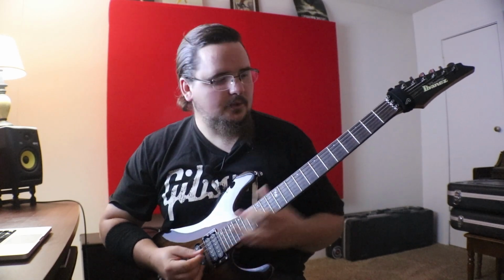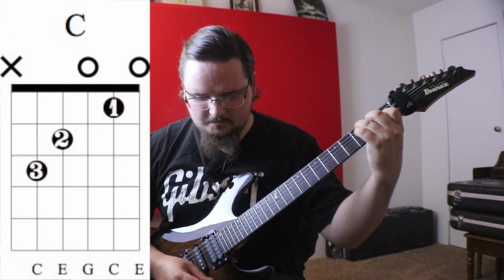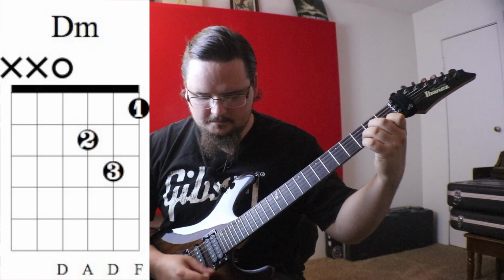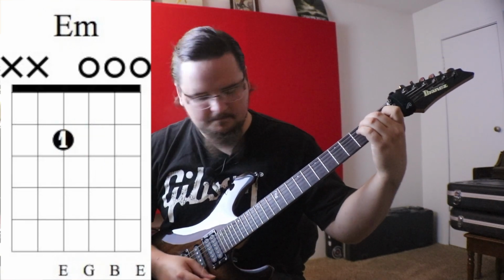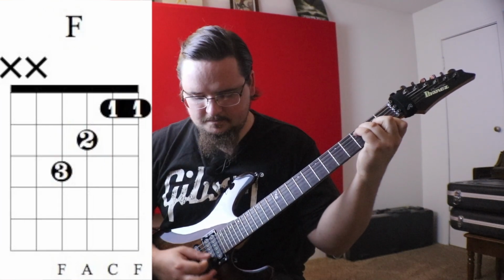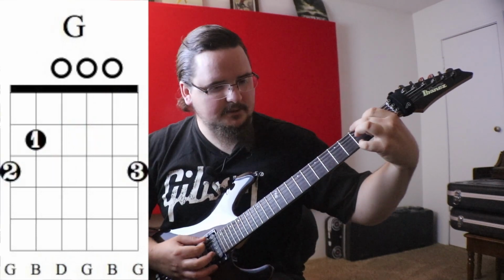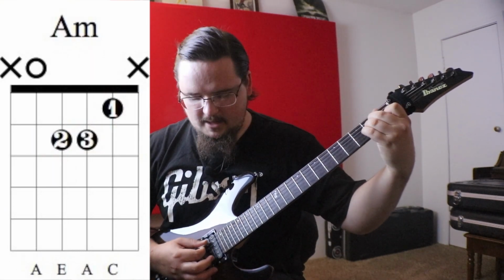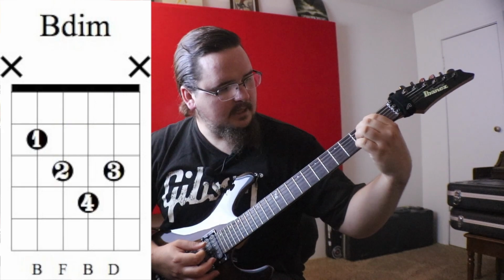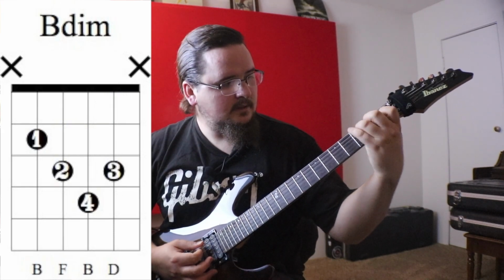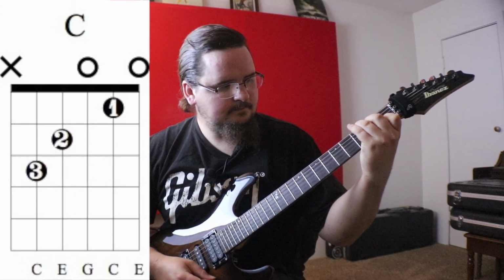Alright, so we had built the chords C major, D minor, E minor, F major, G major, A minor, B diminished, and C. So when we formed the major scale, we formed the chords of the major scale, we gave each one of those chords a Roman numeral identifying its position along the scale.